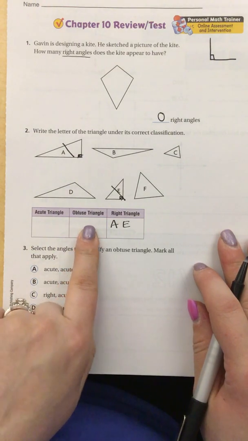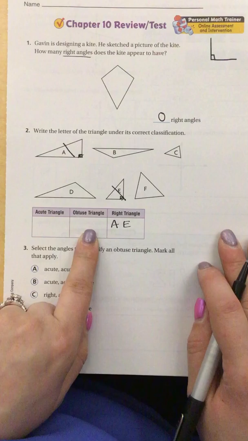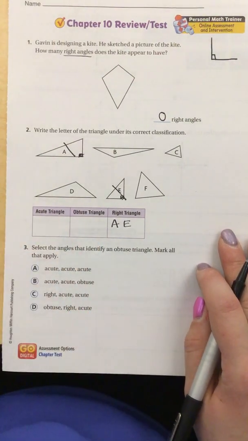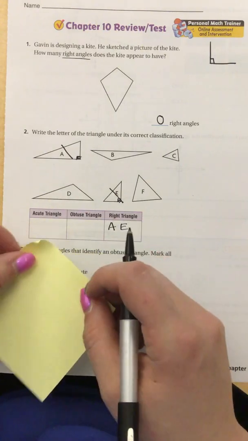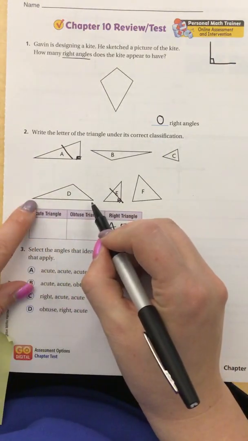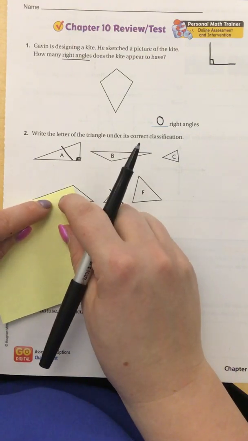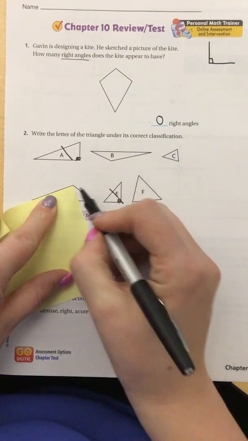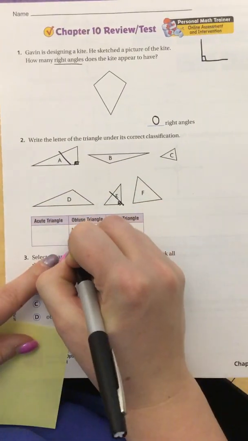An obtuse triangle is anything that has one angle that is bigger than 90 degrees. Only one angle. It doesn't need to have all 3. There's only one angle that's obtuse. So I can see this is pretty small, this is pretty small, but I can check this last angle. And by putting my little sticky note on there, I can see that it's open wider than a corner. So that is obtuse.